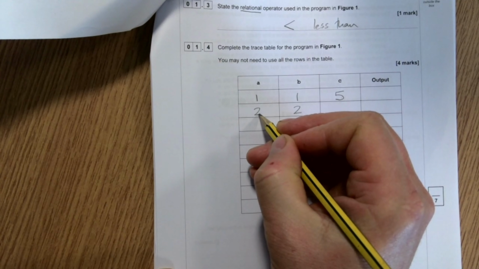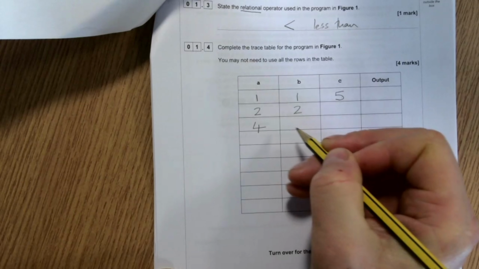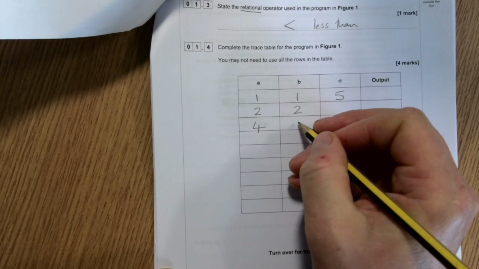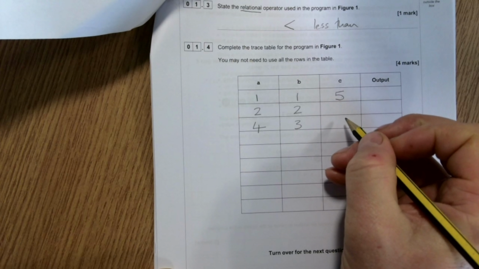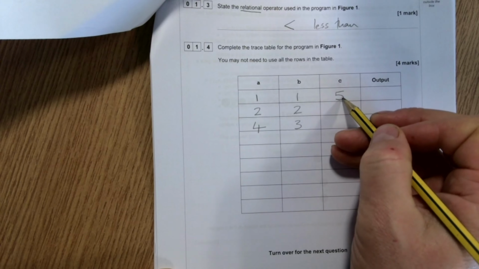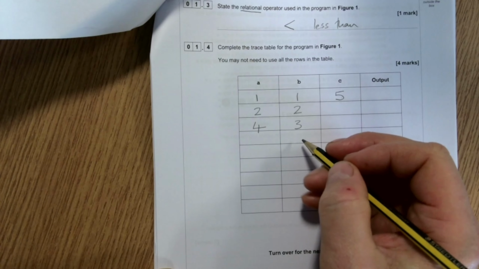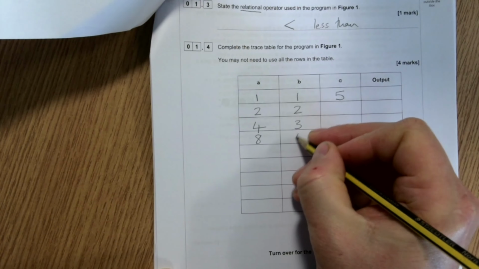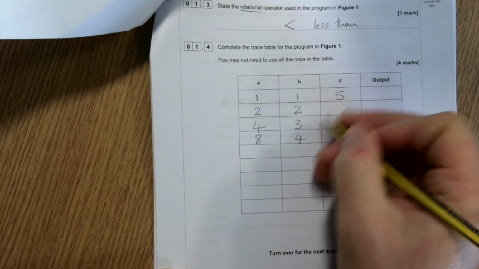We've got A equals A plus A. So now this is going to become 4 because I'm adding 2 to 2, which is 4. And B equals B plus 1. This is going to be 3. You can kind of see the pattern that's happening already. And this is still true. I'm going to go through and A equals A plus A. So this has become 8. This has become 4. This is still true.